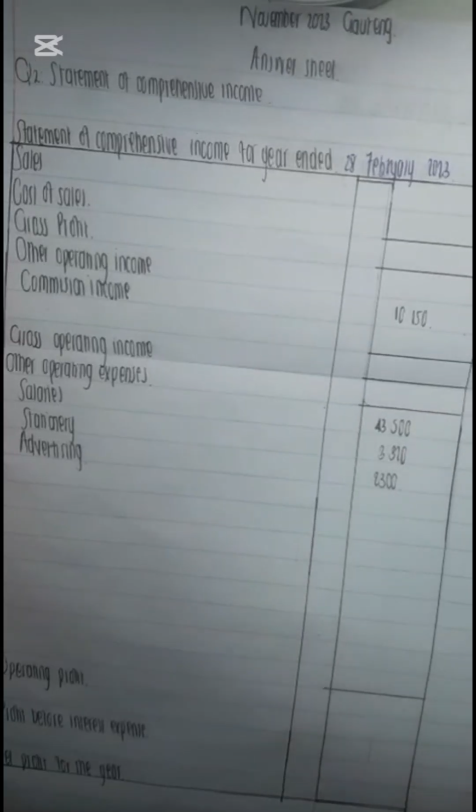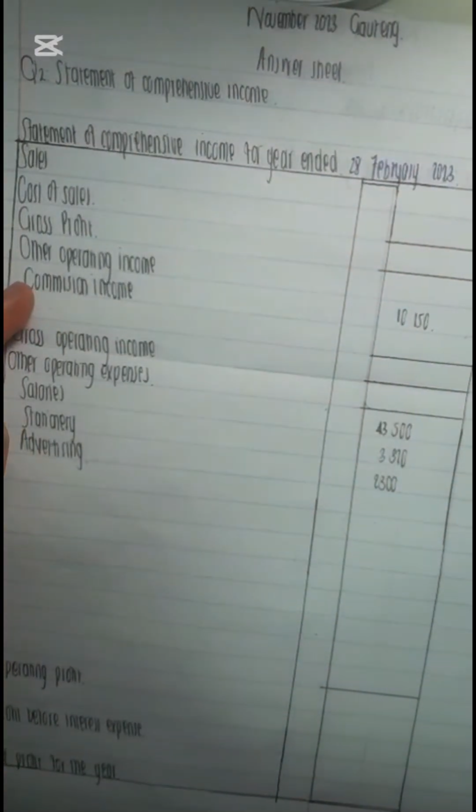So we'll be doing questions consisting of 44 marks, and it is just the income statement or statement of comprehensive income. This is what the answer sheet looks like. You have some amounts there written for you, and you just fill in there. And then sometimes the answer sheet requires for you to write the name of the entity, in this case Sebenza Traders.